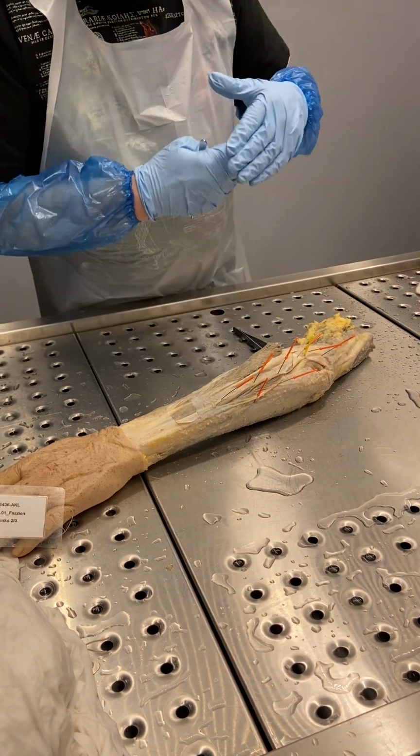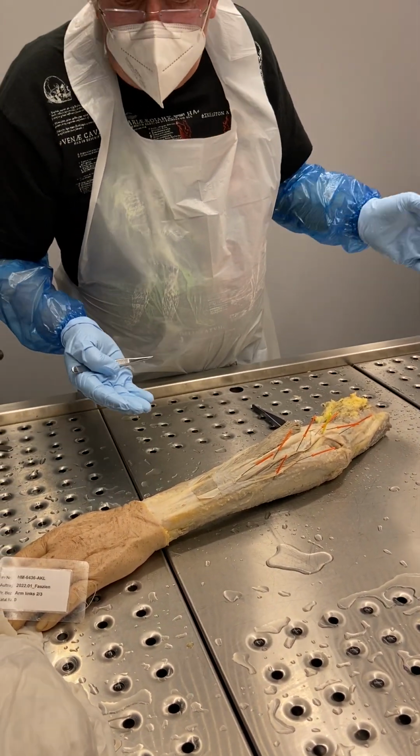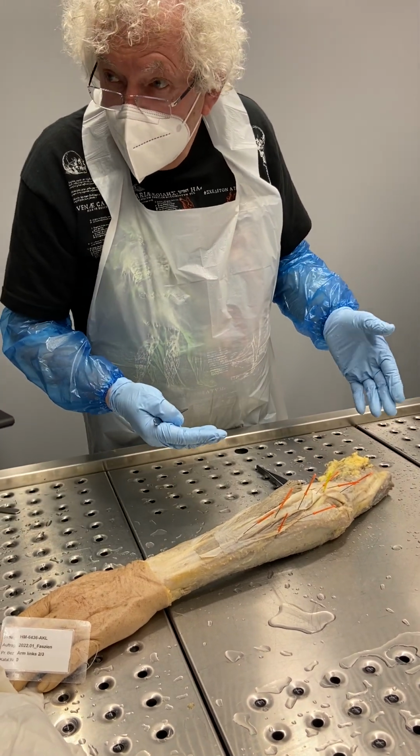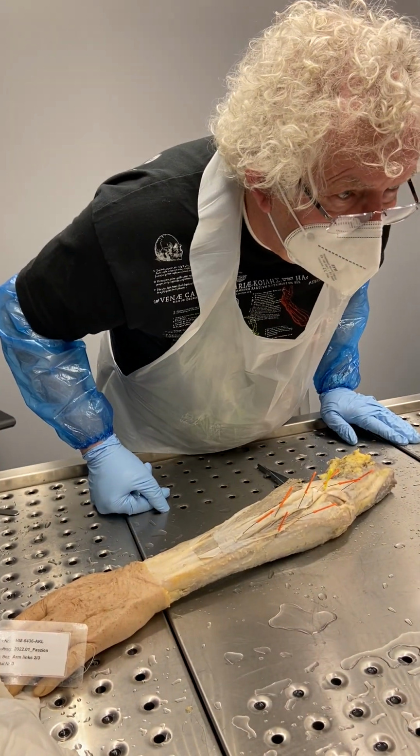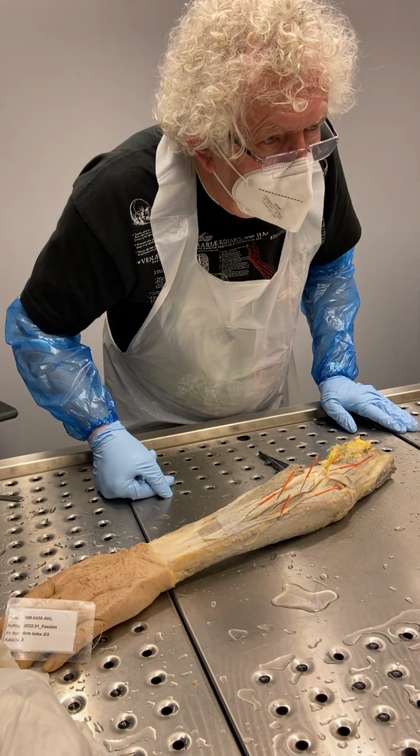Look in the atlas. Until now, for centuries, they depict it as parallel. That has to do with the medical artist, because the medical artists do what the anatomists say.